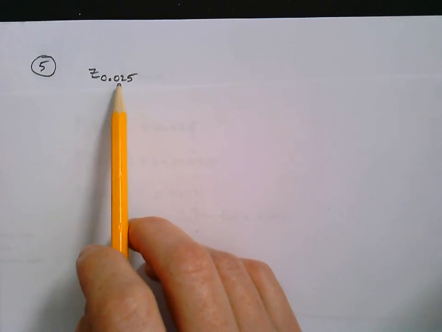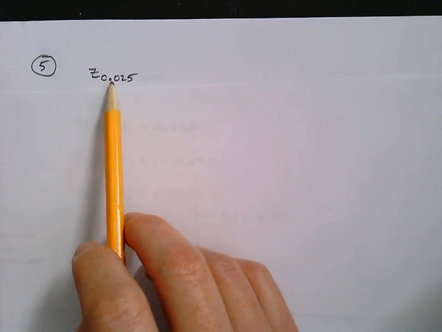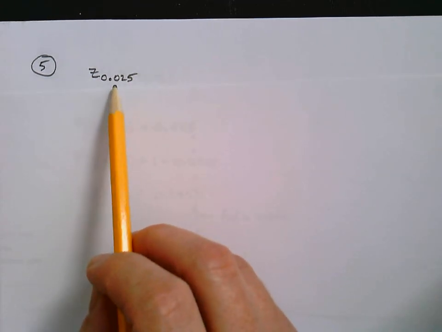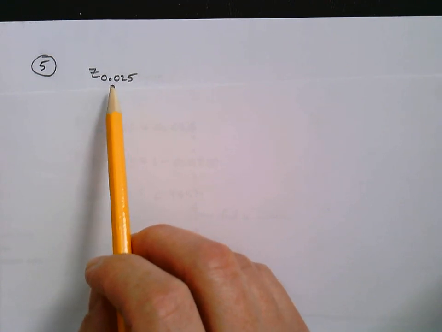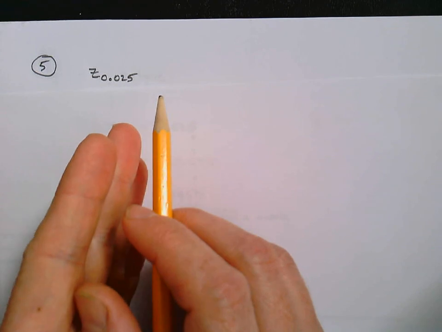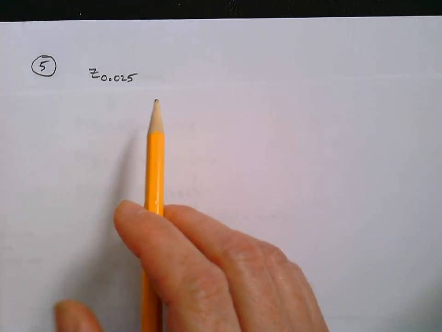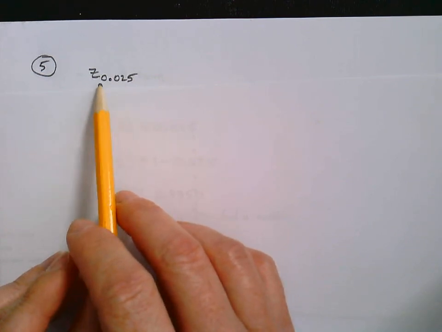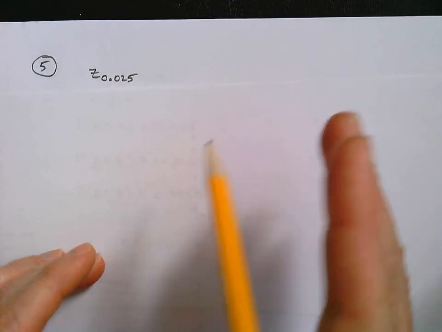So that's telling us we want the z-score with this much area above it. And now this is unusual because in our table and the way we always think of these is the probability below. But now they're saying by definition we want the z-score with this much probability above.